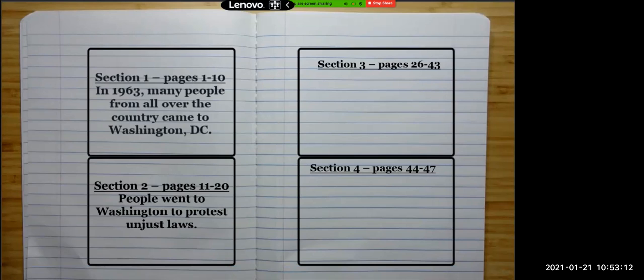Now I'd like you to find the main topic for the last section of this text, pages 44 through 47. Listen carefully to all the details and think deeply about how they're connected. What's the big idea that connects them all?